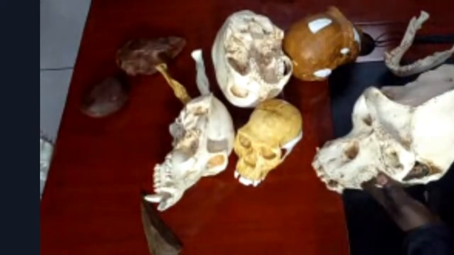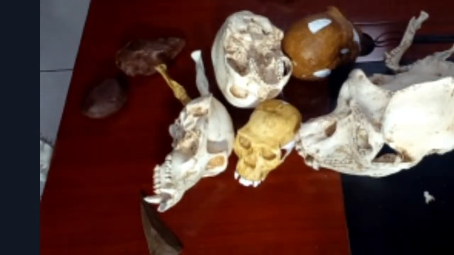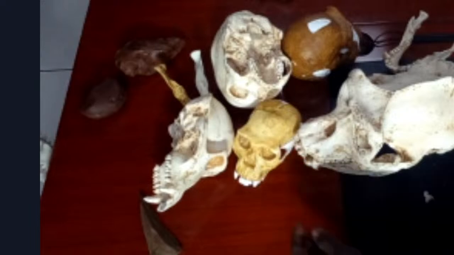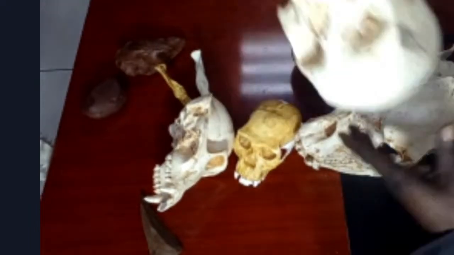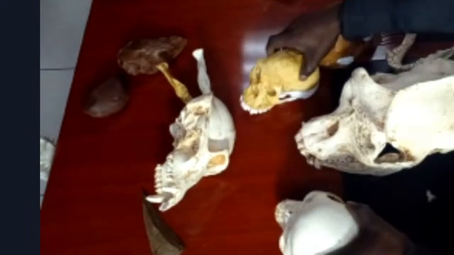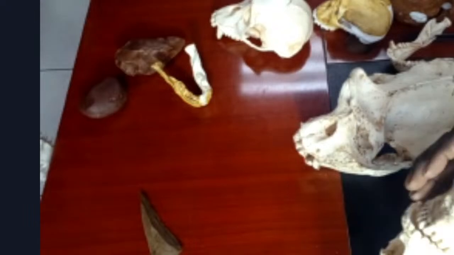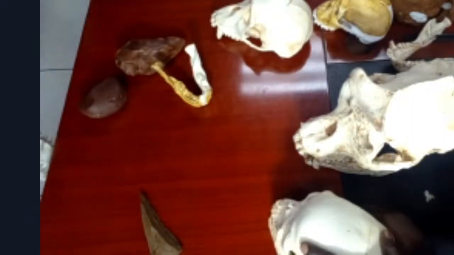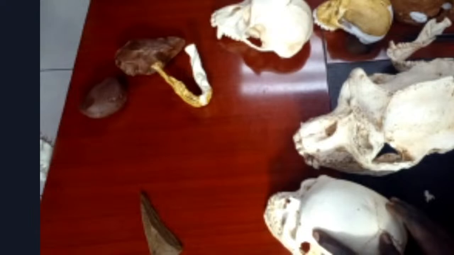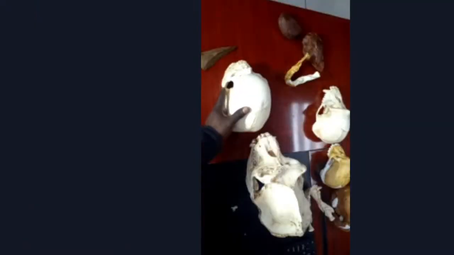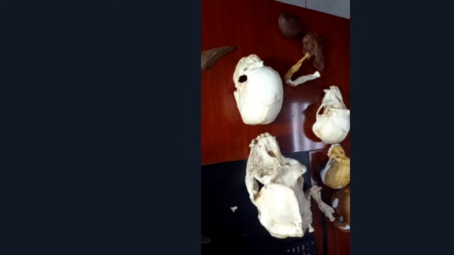And then skull 2 is this, they have made it to be like this. So they're saying that skull 1 is this, while skull 2 is that. Look at this and look at this.